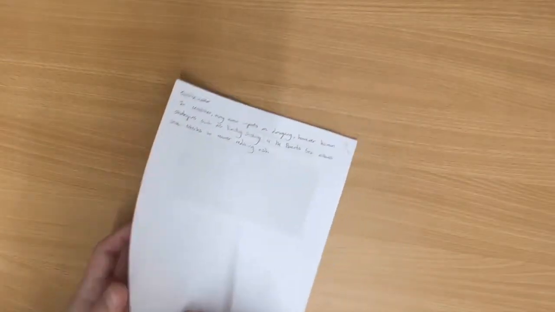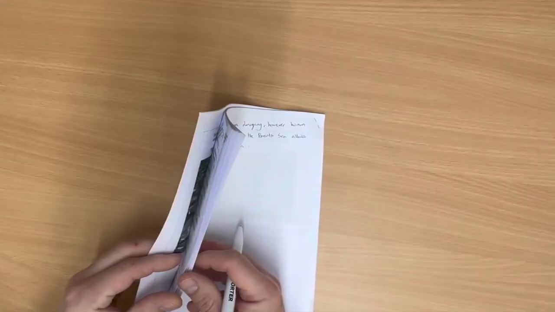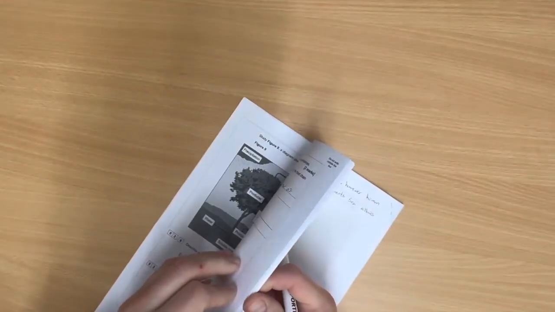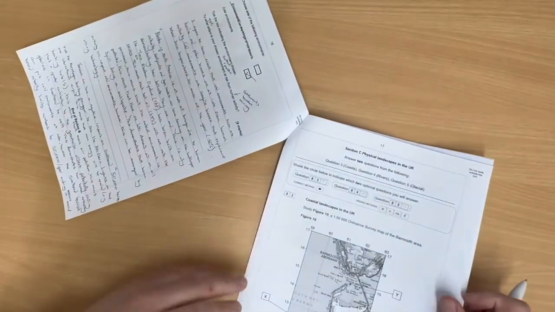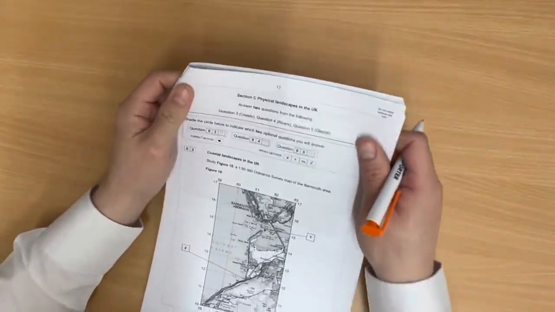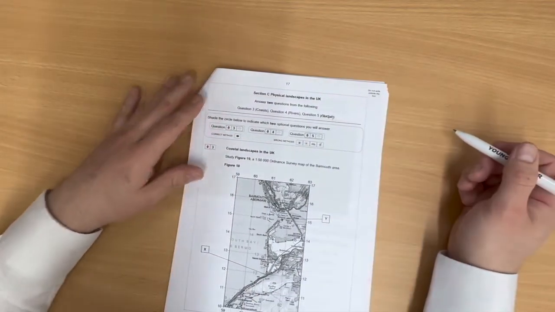Okay, so in the exam, if things come to you as you go, just try and make it look as if you've done it on purpose. Whack them in the conclusion. Alright, next question. Alright, so we finished the living world. We're on to section 3. We do coast, rivers, not glaciers.